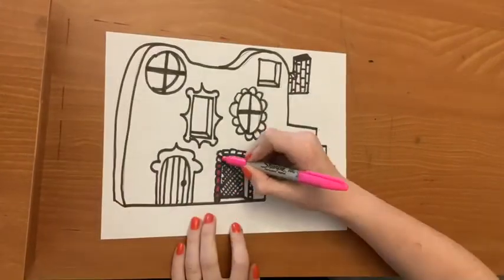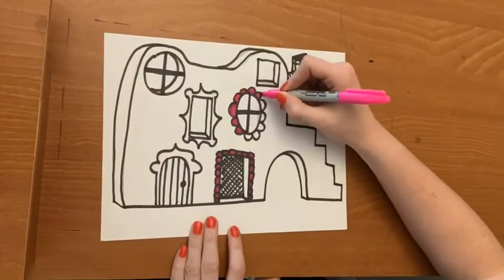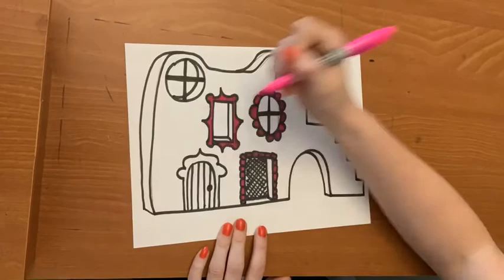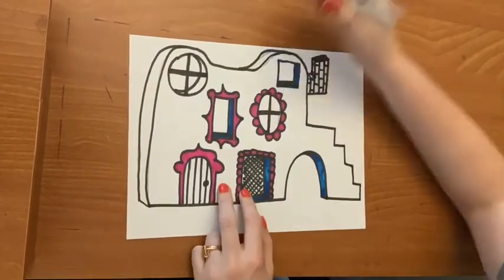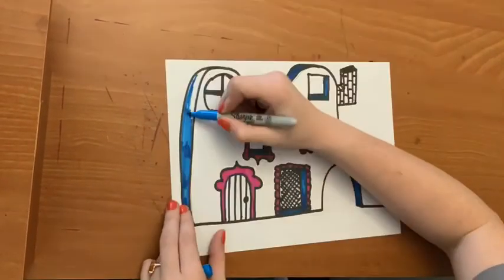And now, ladies and gentlemen, it's time for the best part, coloring! Choose some cuckoo crazy colors to decorate your Dr. Seuss house. The only rule is no peekaboo spots.